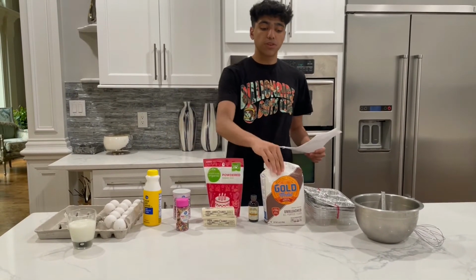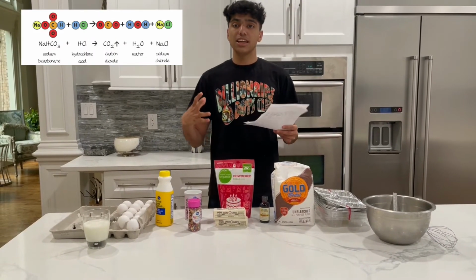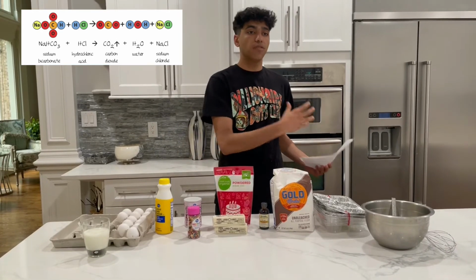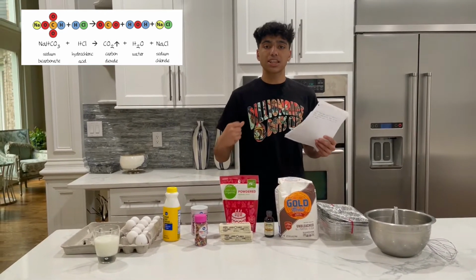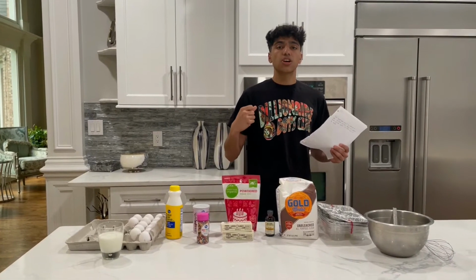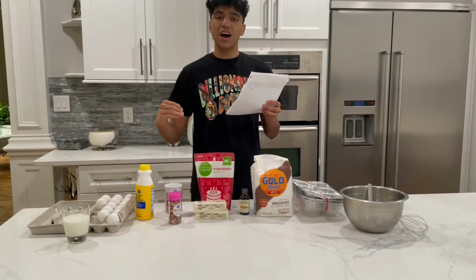The baking powder is very important as it contains an alkaline and an acid. It contains the alkaline known as sodium bicarbonate. When we put it in the oven, the sodium bicarbonate and the acid react together to form carbon dioxide and water. The carbon dioxide bubbles stay in the cake and allow it to rise within the oven.